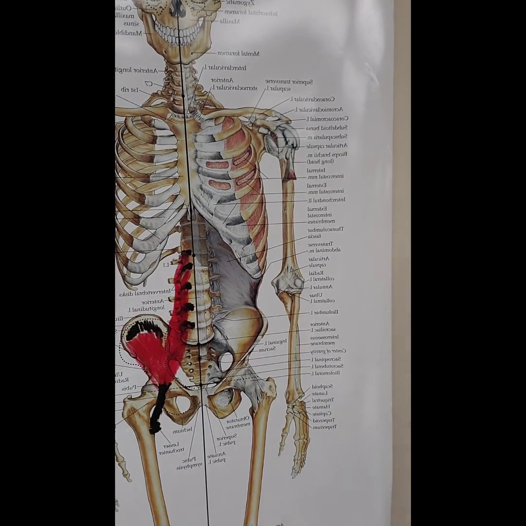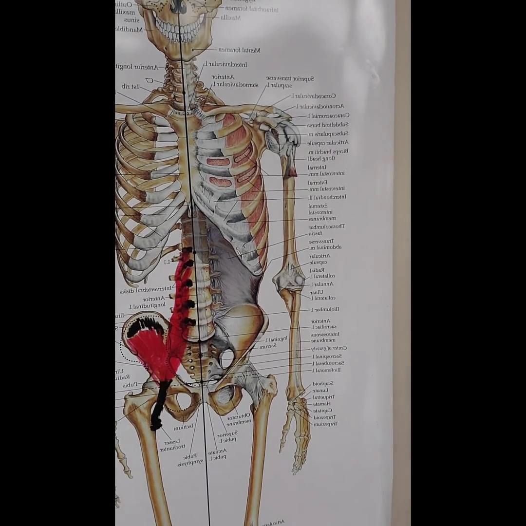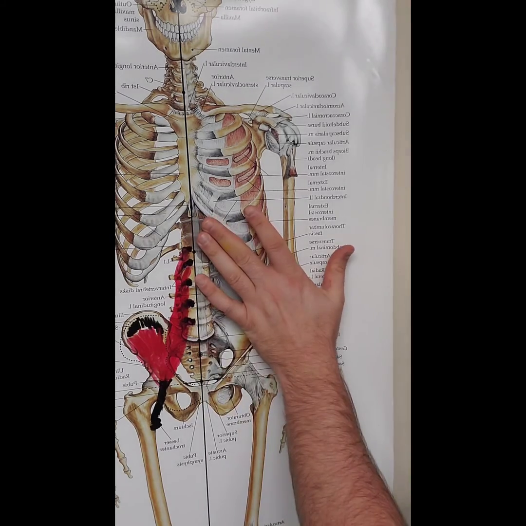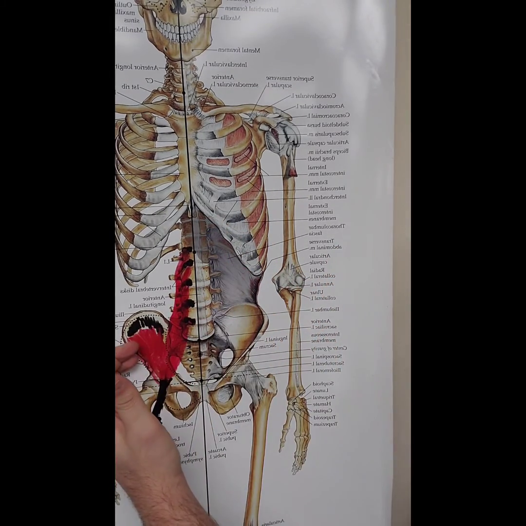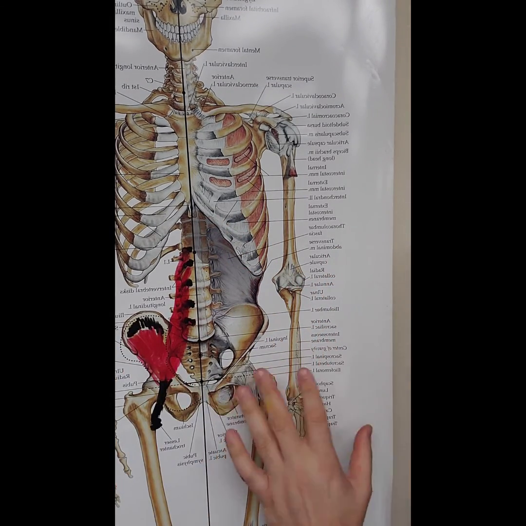Okay, guys, for our last two muscles, these would not be considered abdominal muscles, by the way. These would be deep to the abdominal muscles, all the way down against the vertebral bodies and inside the iliac fossa. But we're going to teach them together.